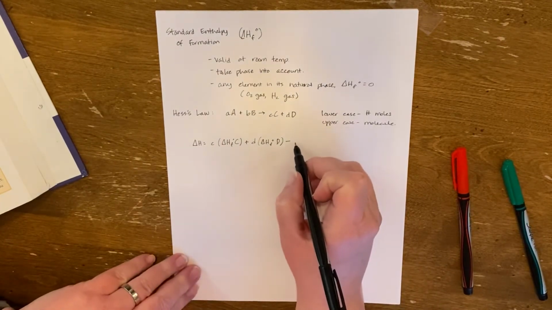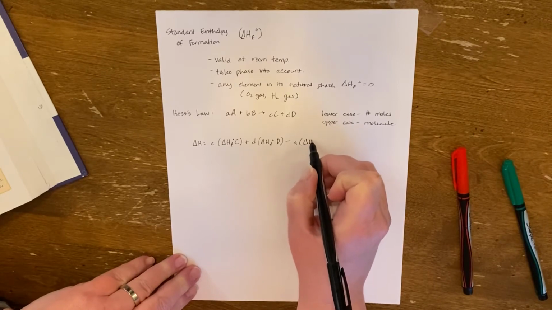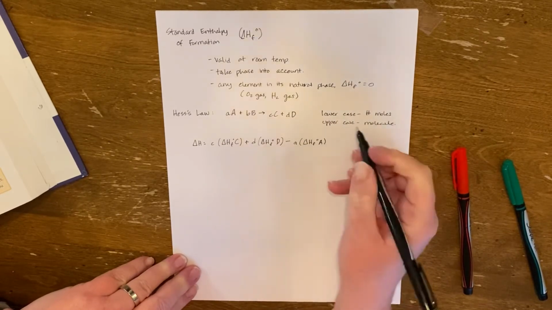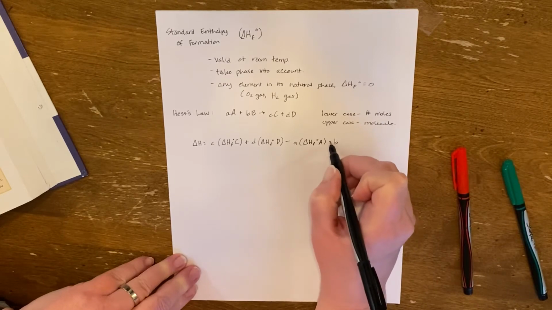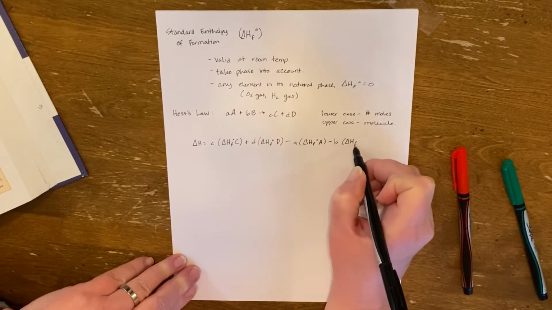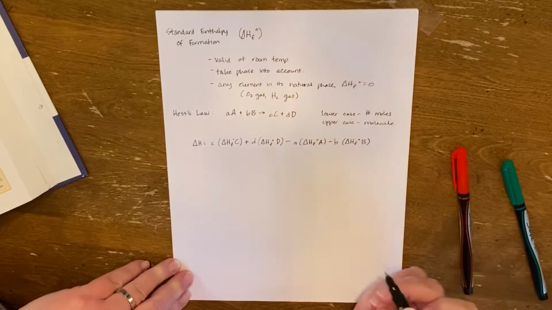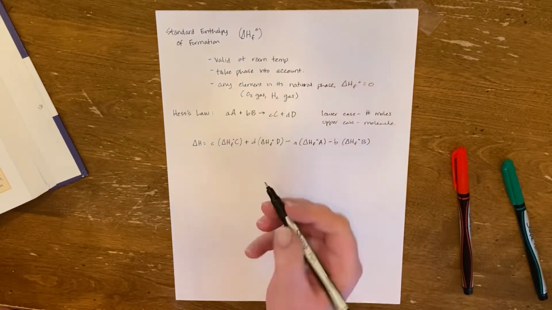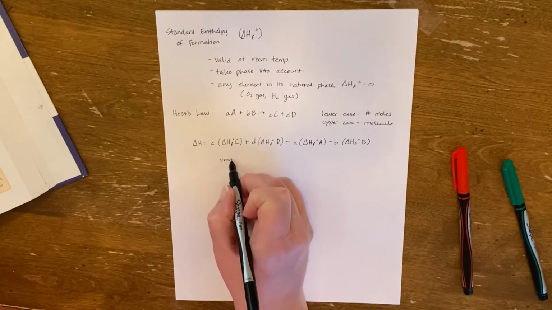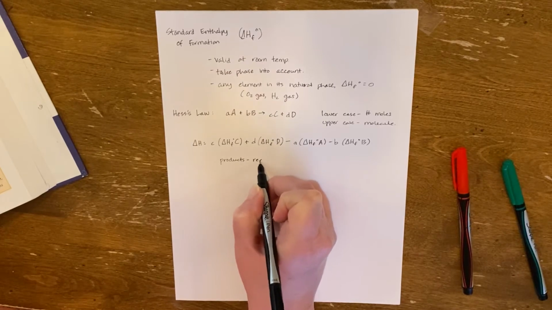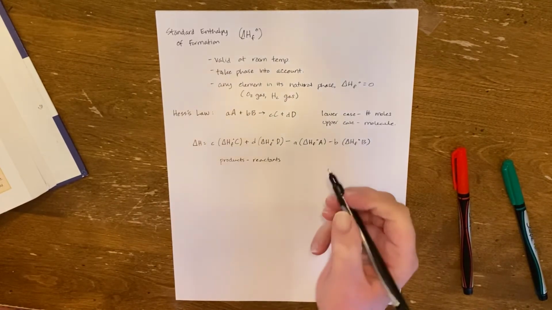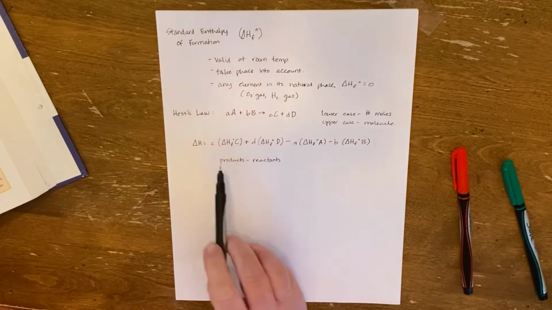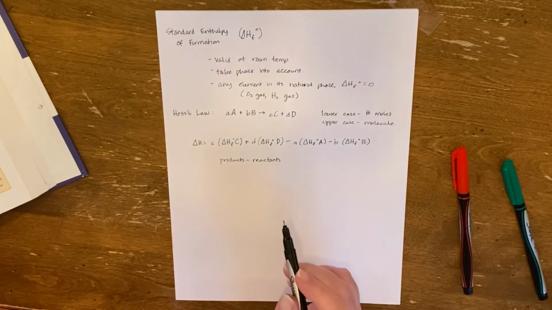So we would subtract the number of moles of A times the standard enthalpy of formation of molecule A, and subtract the number of moles of B times the standard enthalpy of formation of molecule B. Okay? So we're basically taking the products minus the reactants. And for each of these, the number of moles times the standard enthalpy of formation.